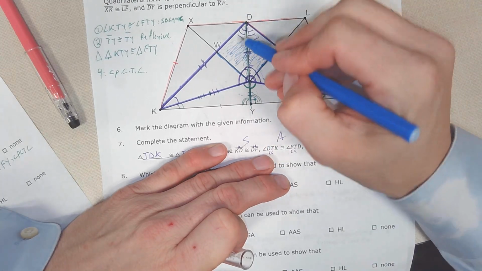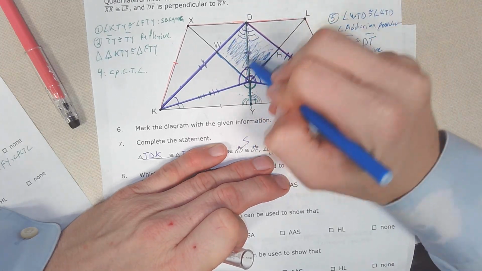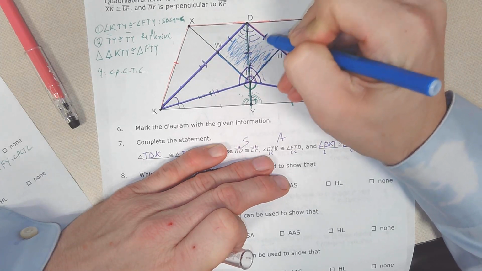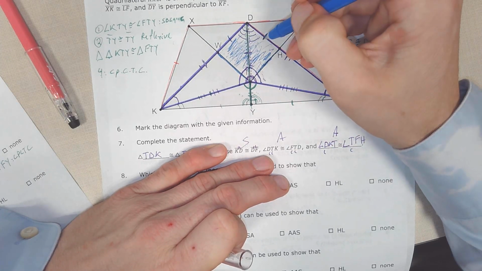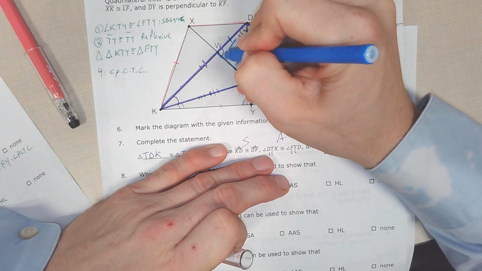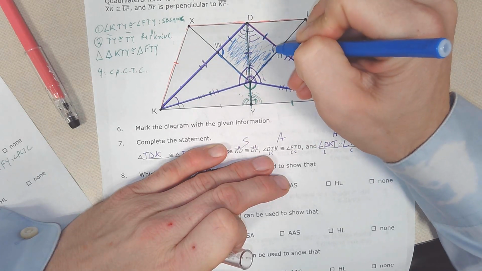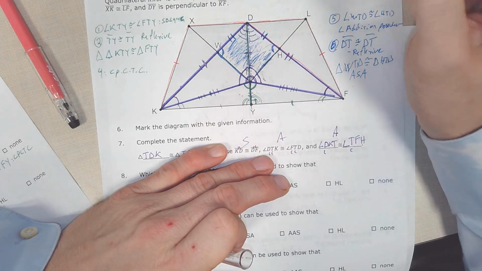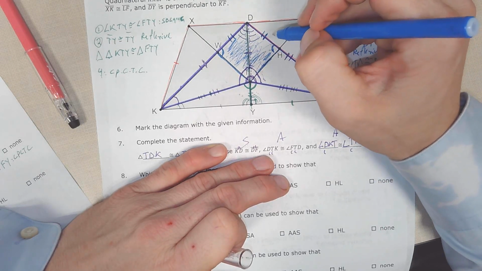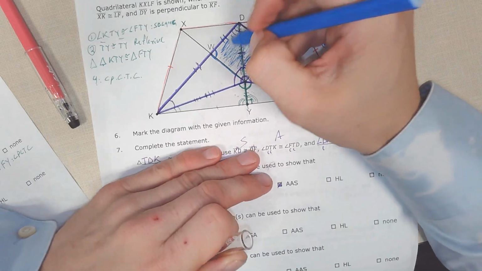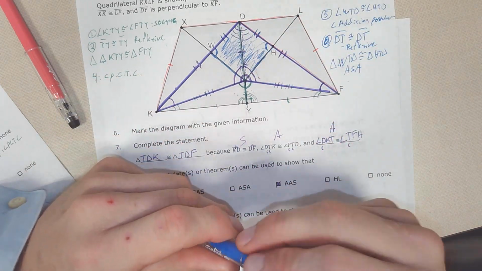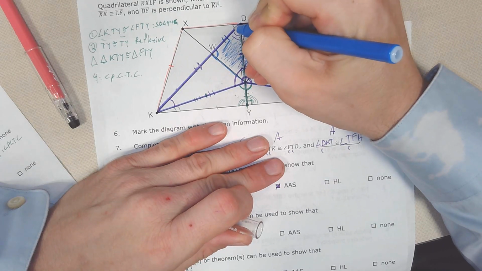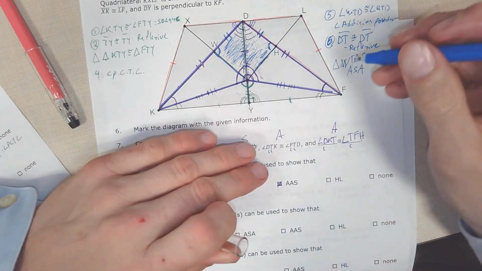Because these are congruent triangles, I know that this side is congruent to this side, and this angle is congruent to this angle. And I'm going to know that this angle is congruent to that angle, right? So how do I know that?